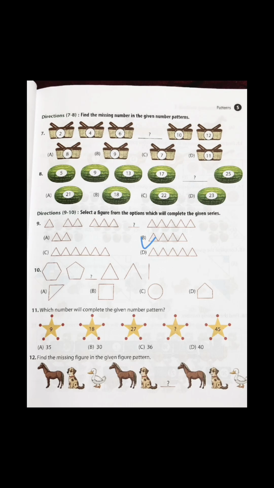The next one is question number 10. Here we got some shapes. A hexagon, then a pentagon, then we have got a missing one, then a triangle, an incomplete triangle, and a line.